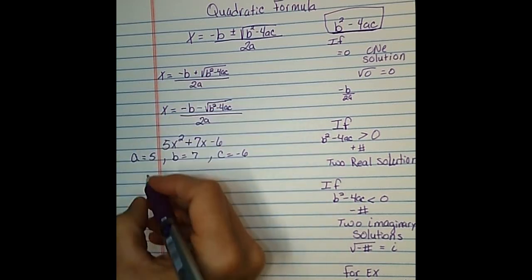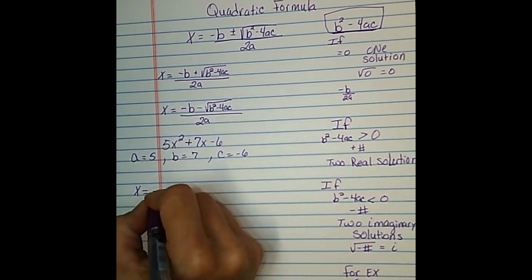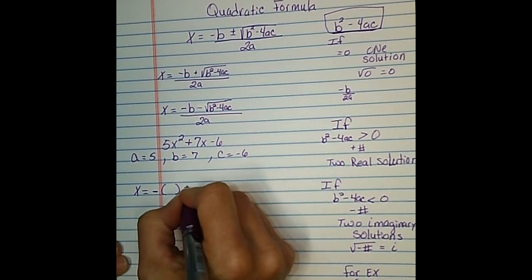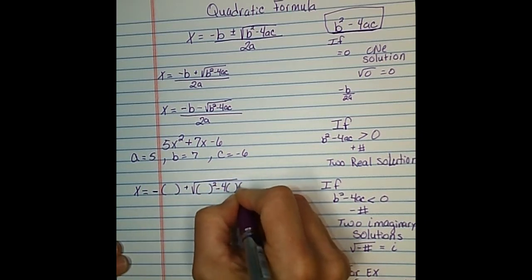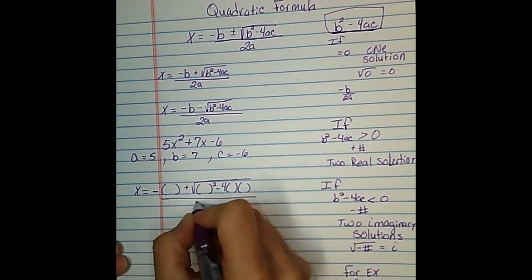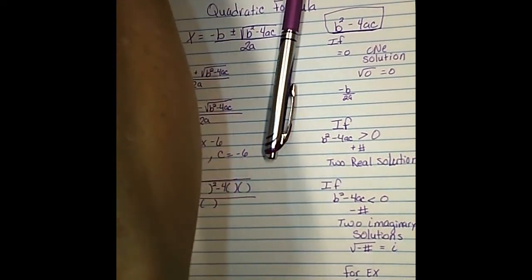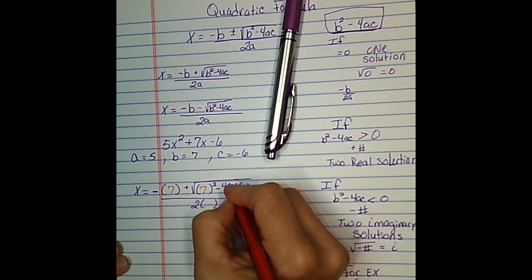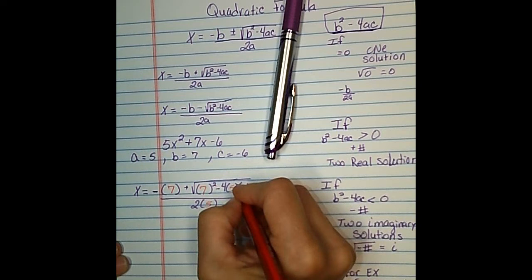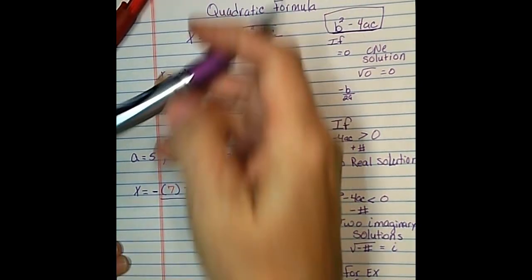It is important to have the negative signs with these because it can change our outcome. So let's take this first one and plug in. I like to use parentheses because, like I said, the signs can make a huge difference in my outcome. So b is 7, a is 5, c is negative 6.